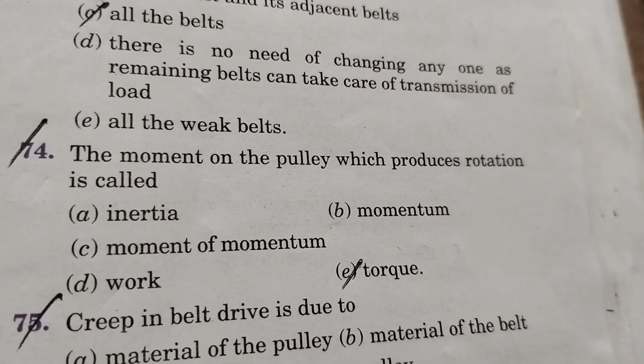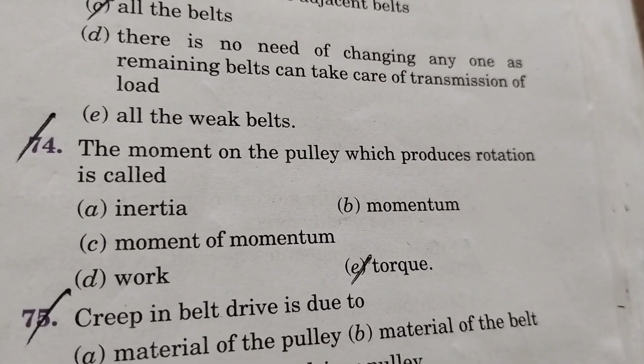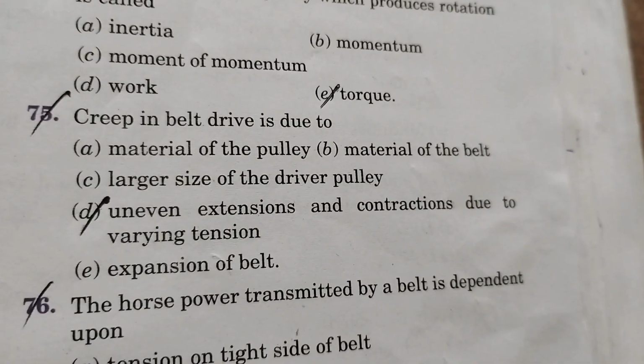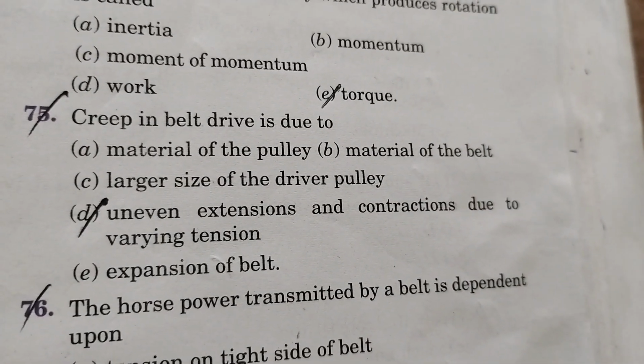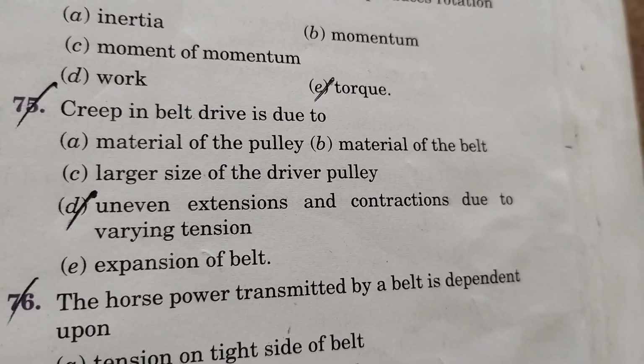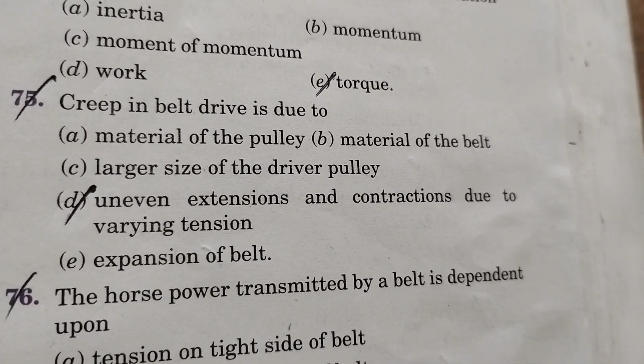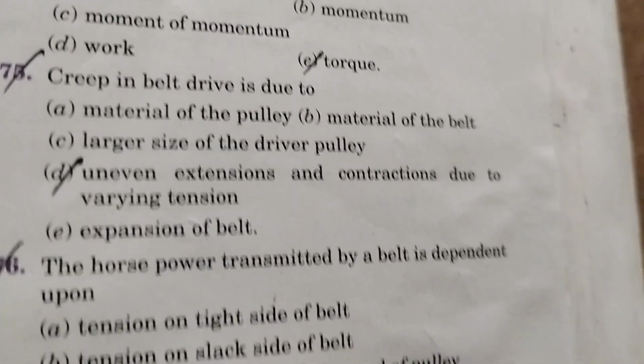The moment of a pulley which produces rotation is called torque. Creep in a belt drive is due to uneven extension and contraction due to varying tension.